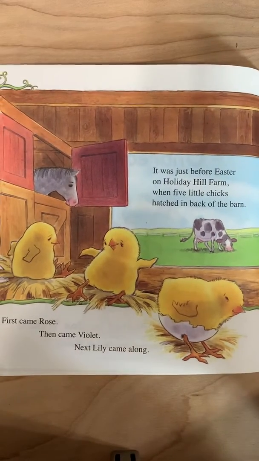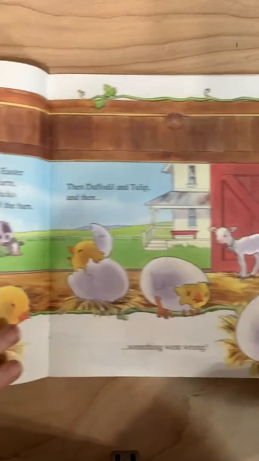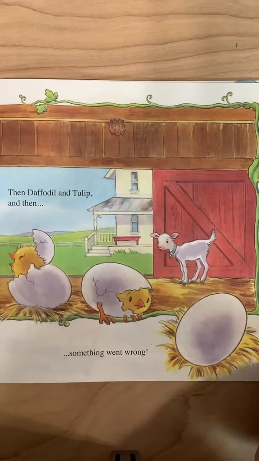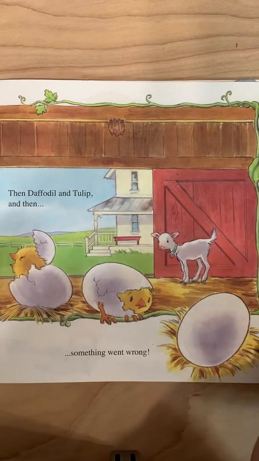It was just before Easter on Holiday Hill Farm when 5 little chicks hatched in the back of the barn. First came Rose, then came Violet. Next, Lily came along. Then Daffodil and Tulip, and then something went wrong.